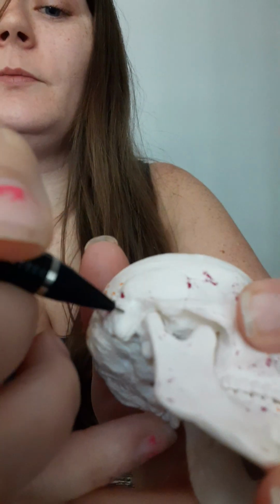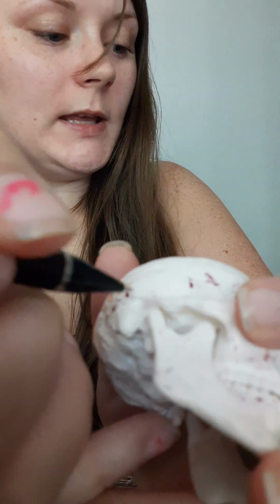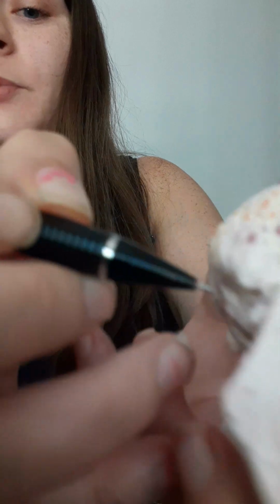And then the mastoid process is this bone right here. And then the styloid process is this pointier bone right there. It's a little bit skinnier.